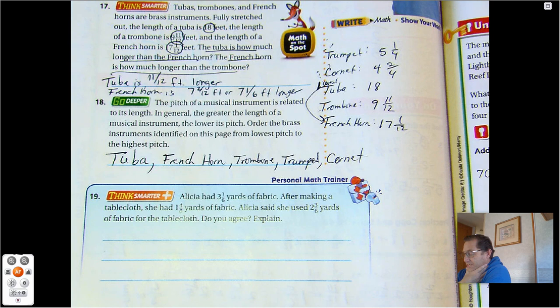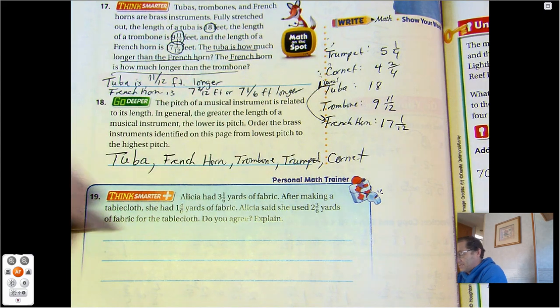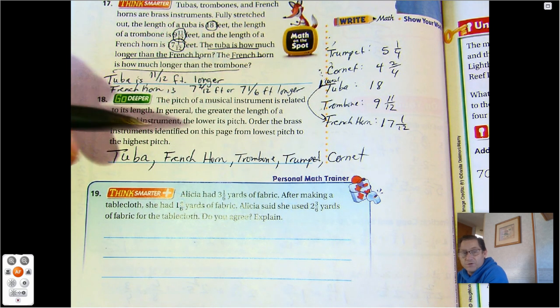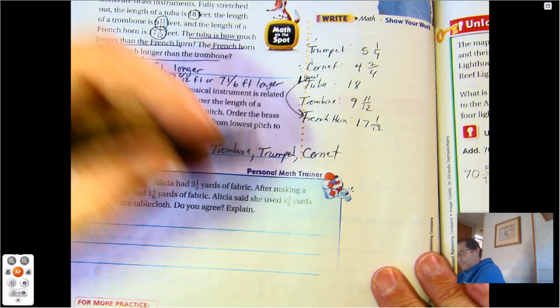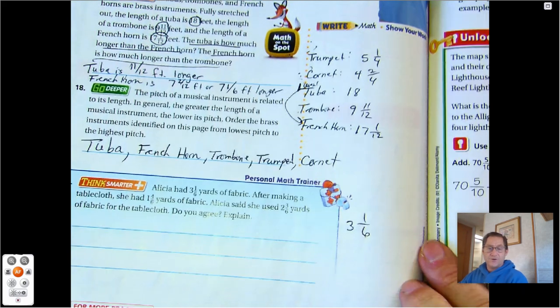All right, Alicia had 3 1/6 yards of fabric. After making a tablecloth, she had 1 4/6 yards of fabric. Alicia said she used 2 3/6 yards of fabric for the tablecloth. Do you agree? Well, let's see. She had 3 1/6 yards.